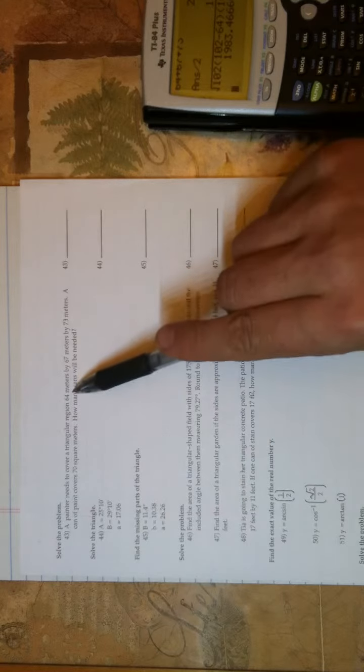This is Honors Pre-Calculus Final Exam Review 2013, number 43. Number 43 talks about a painter who's covering a triangular region, and that triangular region has certain sides. It tells about a can of paint covering a certain number of square meters and asks how many cans will be needed.